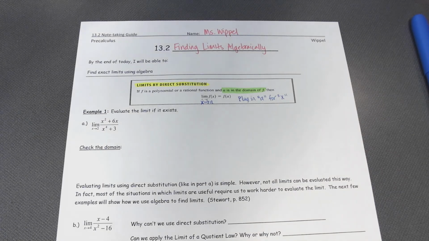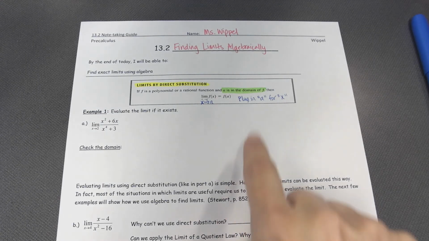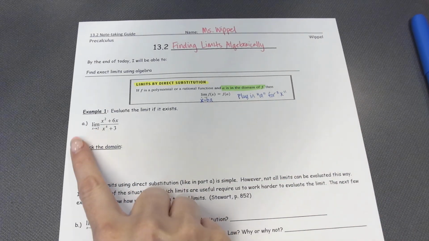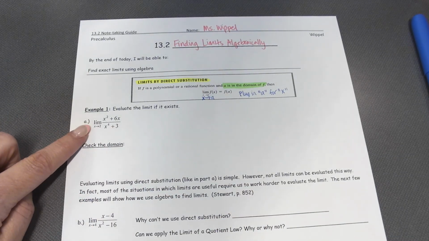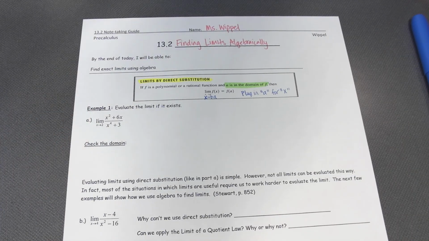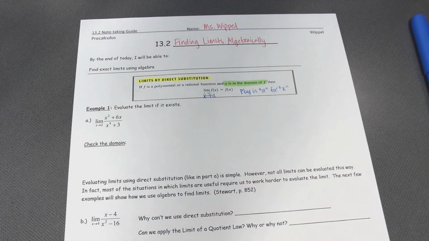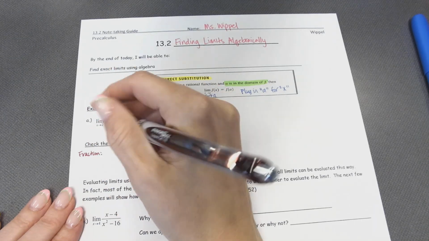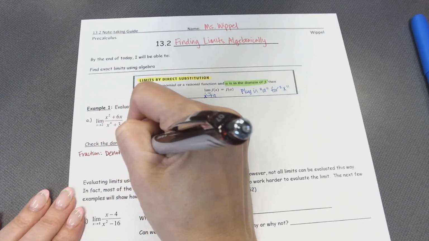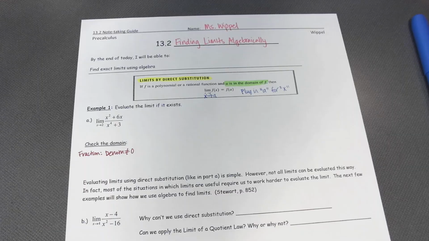All right, so in order to see if we can use direct substitution, we do have to check the domain. So this says evaluate the limit if it exists. The limit as x goes to 2 of x squared plus 6x over x to the 4th plus 3. When you're checking the domain, if it's a fraction, what can't you have? Yeah, the denominator can't be 0. So we set it equal to 0 and we solve.